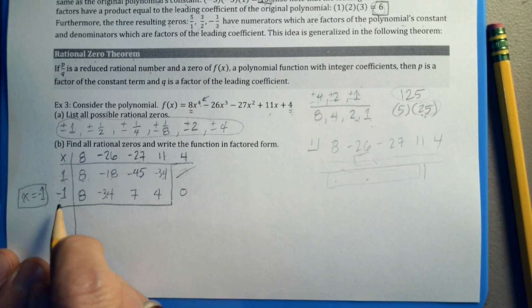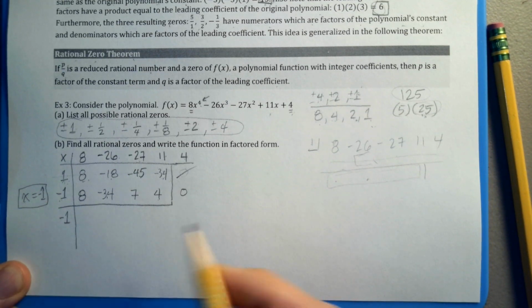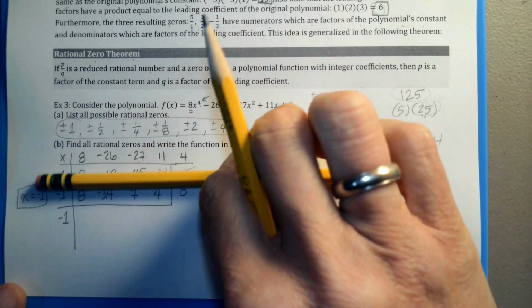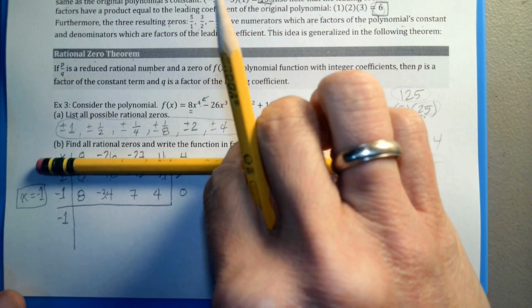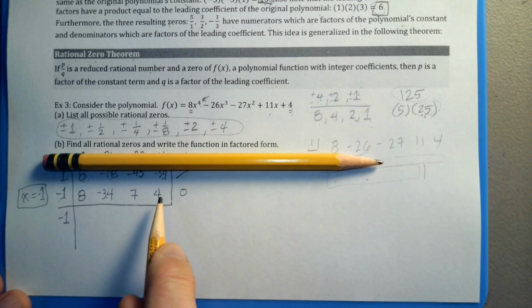However, -1 might be. So you should get in the habit of actually checking -1 a second time. It could be what we call a repeated root. So you should try that. We're going to ignore all these other numbers now. If you want, we can cover those up. This is the problem that we're dealing with.